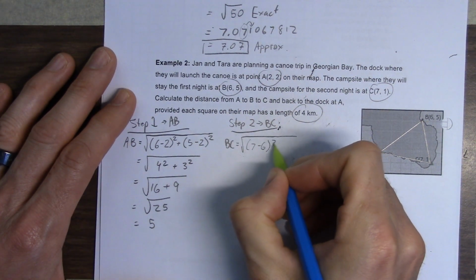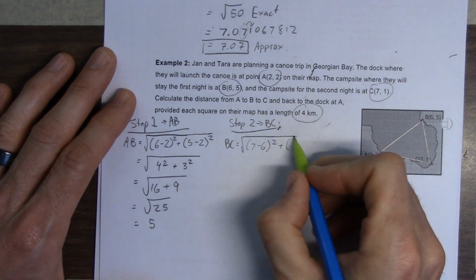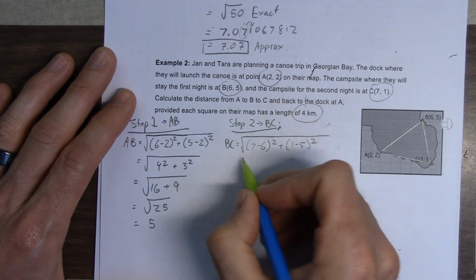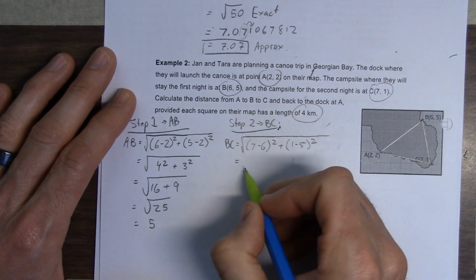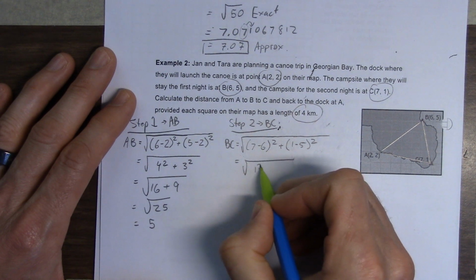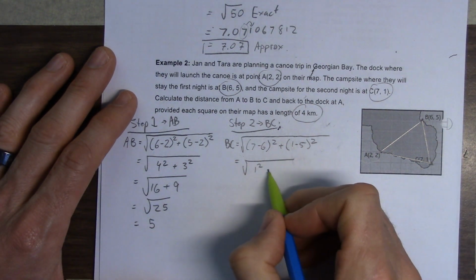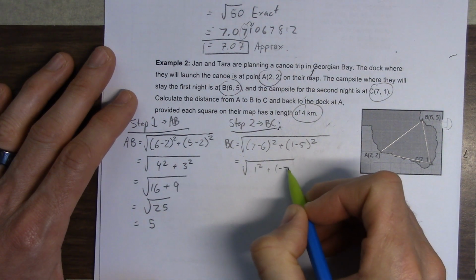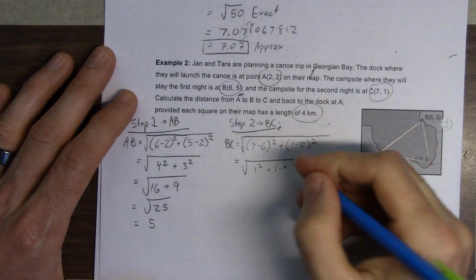Okay, 7 minus 6. Good. Plus 1 minus 5 squared. Good. What's 7 minus 6? Negative 1? Oh no, 1. No, just 1. It wouldn't matter if you said negative 1, but okay, 1. And then 1 minus 5? Oh, -4.